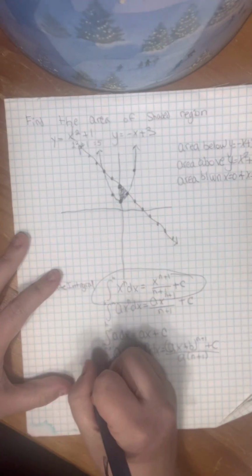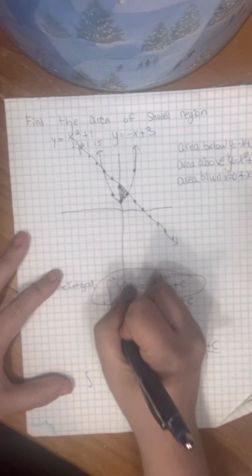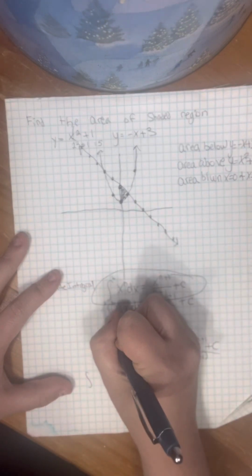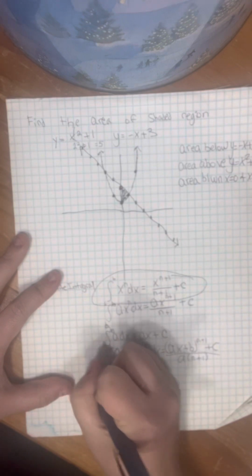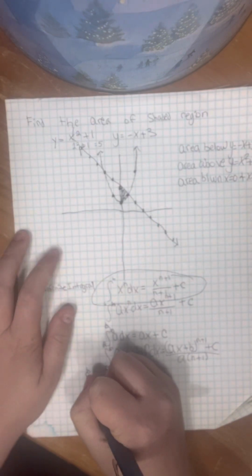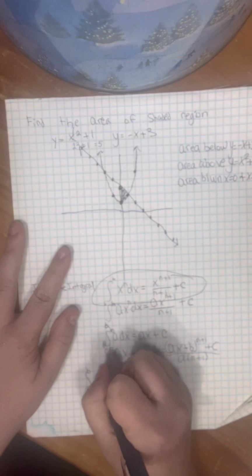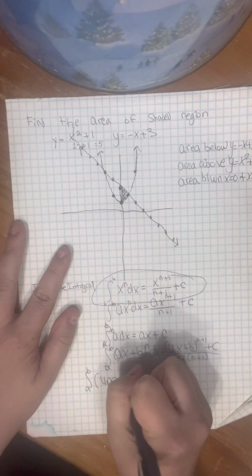Now to find the integral of these, we're going to want to find it for the upper minus lower.